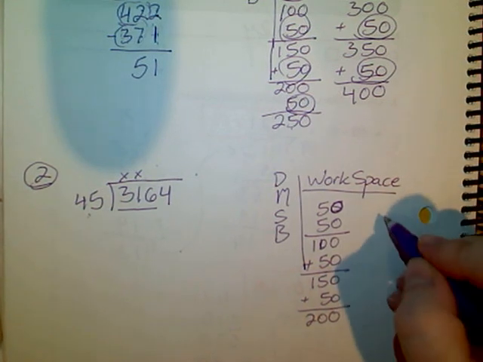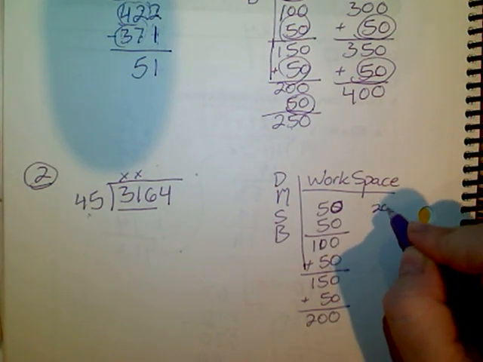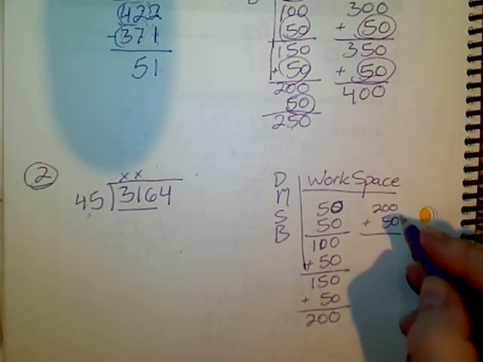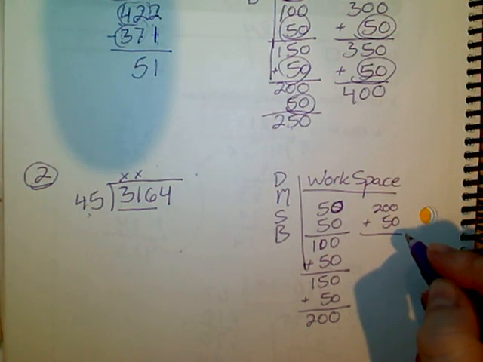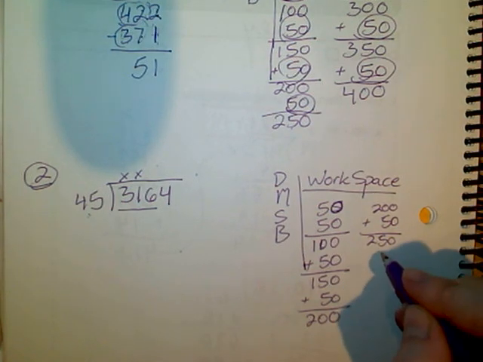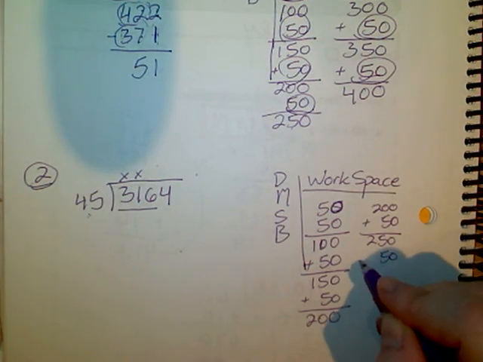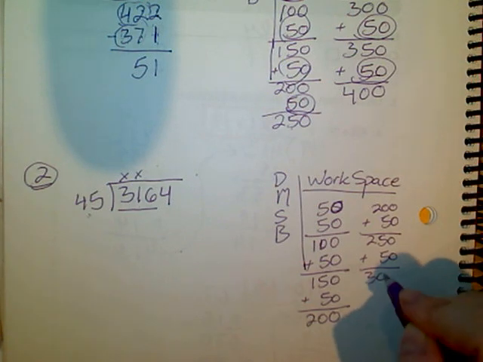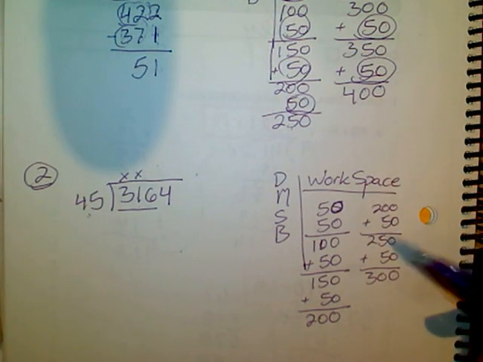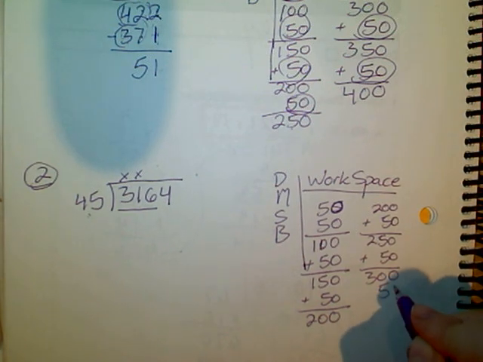Getting closer. I'm going to rewrite it over here. Plus another group of 50 is 250. Can I get closer? That gets me to 300. So far I have 1, 2, 3, 4, 5, 6 groups of 50. Can I do another one?